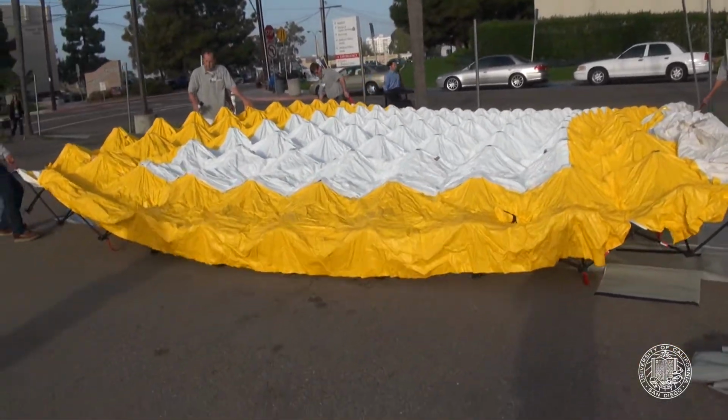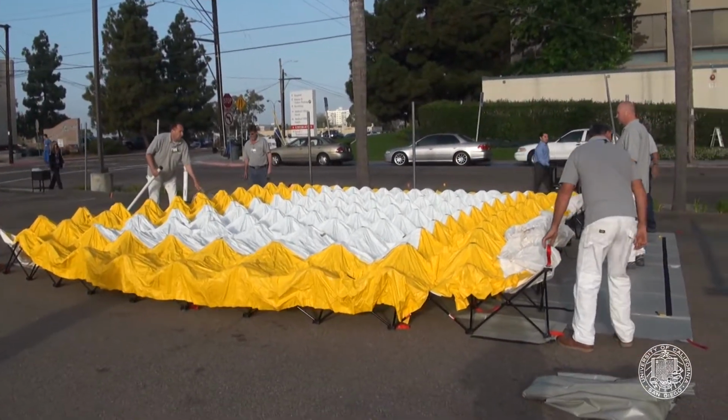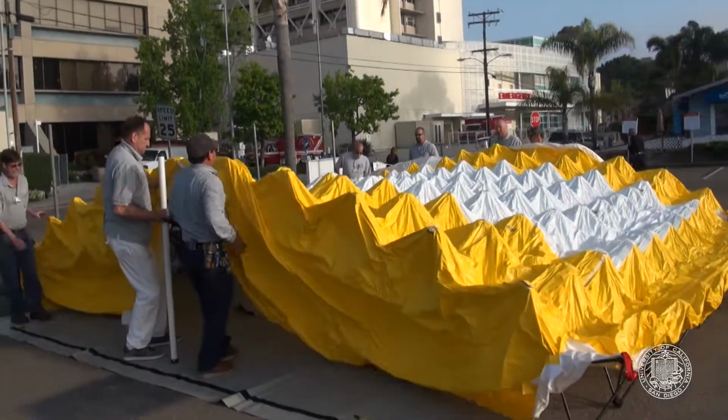Raise tent at both ends simultaneously using poles provided.